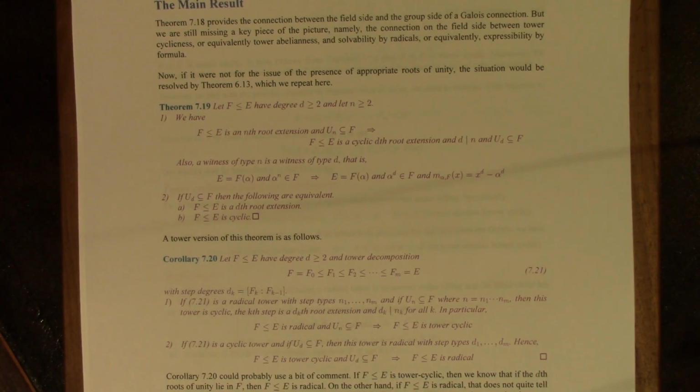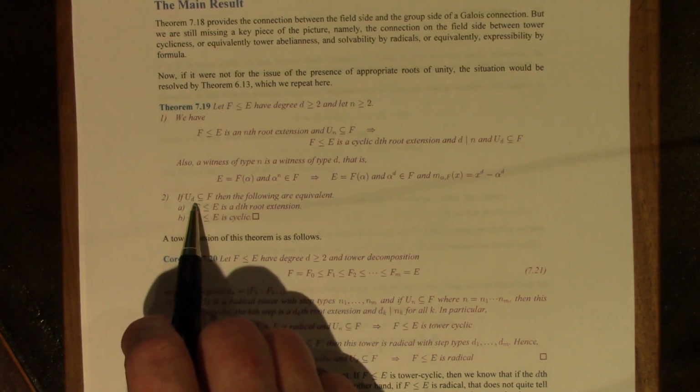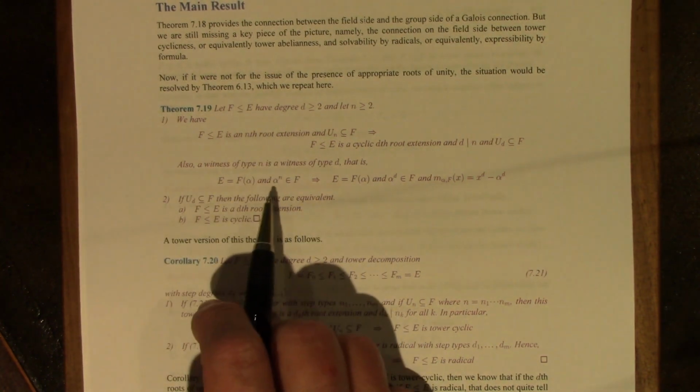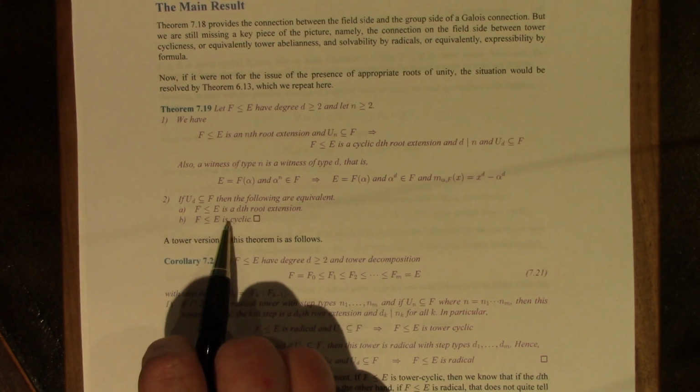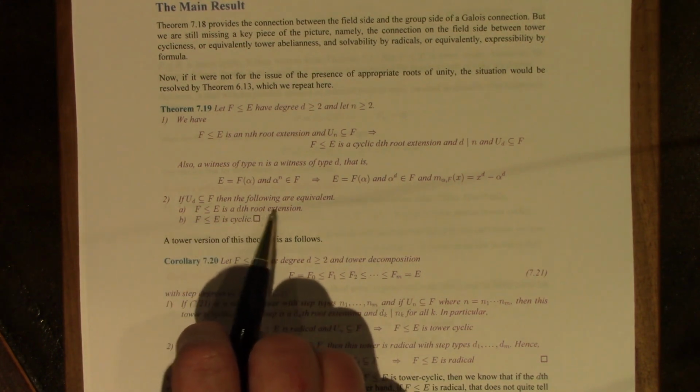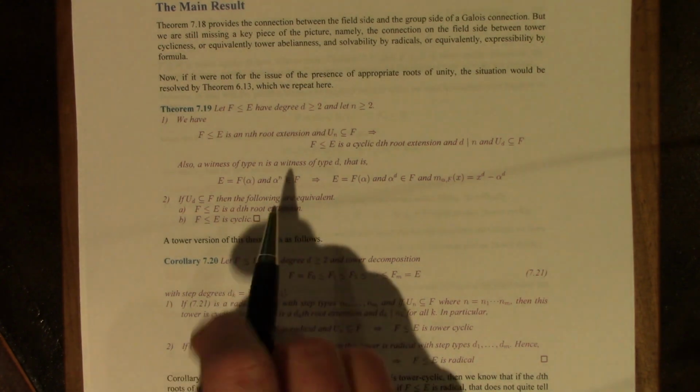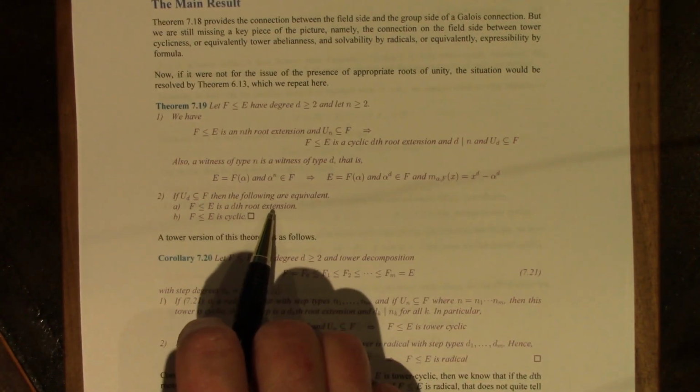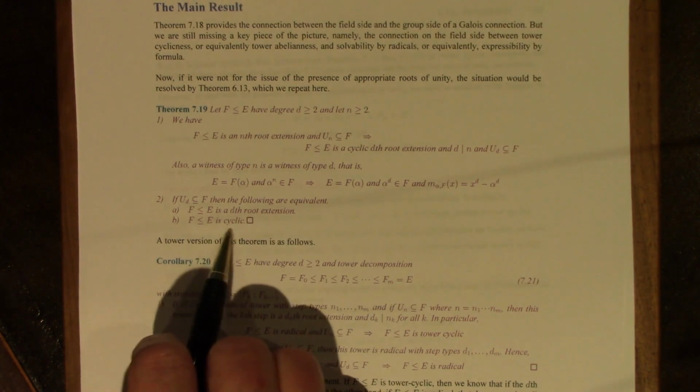We don't need this part really about witnesses, excuse me, but we do need this. If U_d is in F, the d-th roots of unity, where d is the degree of the extension, if they lie in the base field, then these two are equivalent: E/F is a d-th root extension, E/F is cyclic. And that is our connection between radical extensions as well as extensions that are solvable by radicals and the cyclic side, the group side.